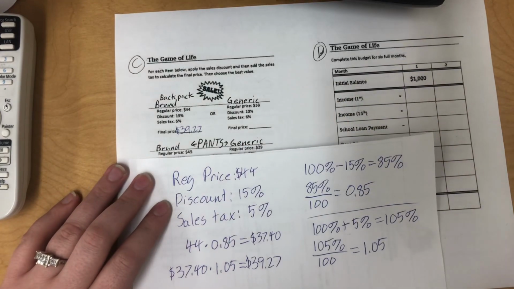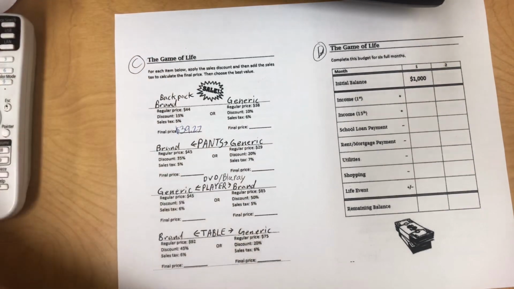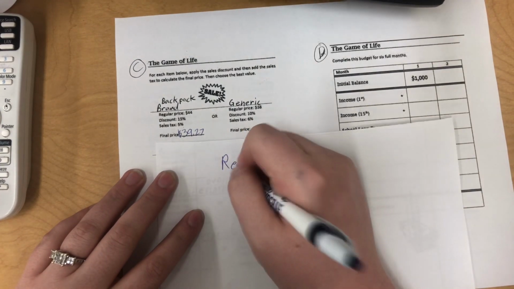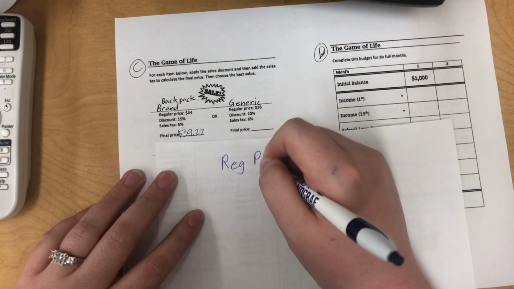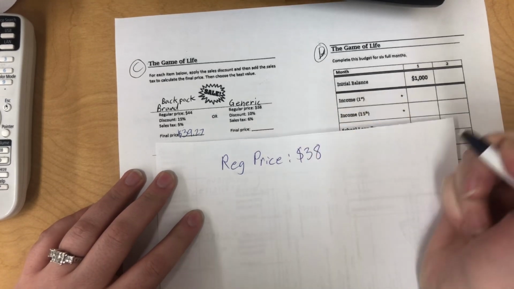So now I'm going to figure out how much it would be if I went with a generic. So I'm going to get a new sheet of scrap paper. My regular price is $38.